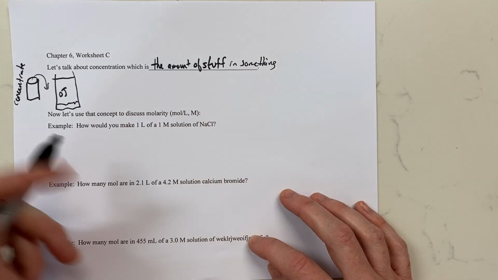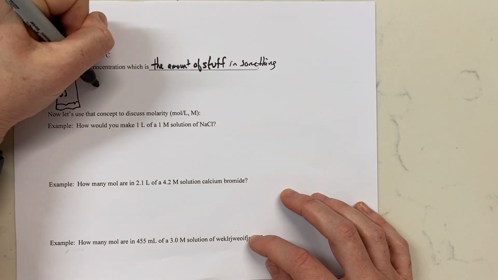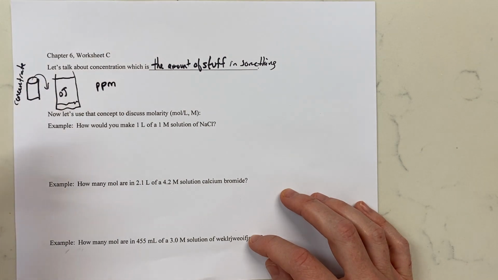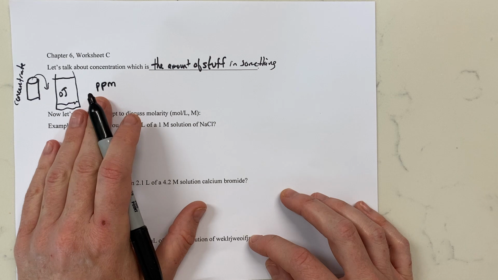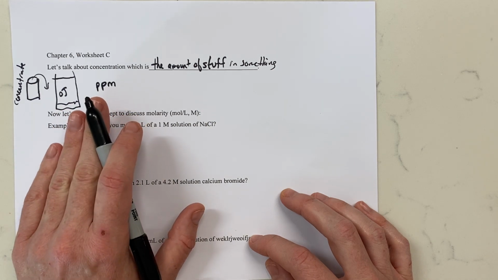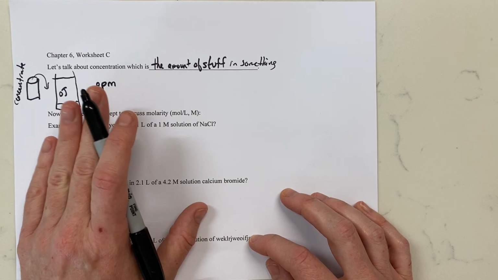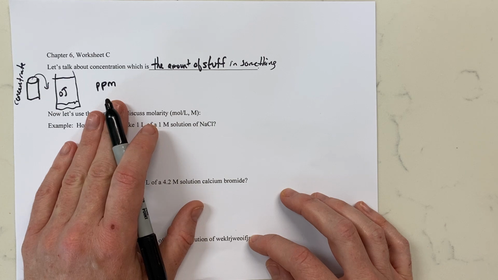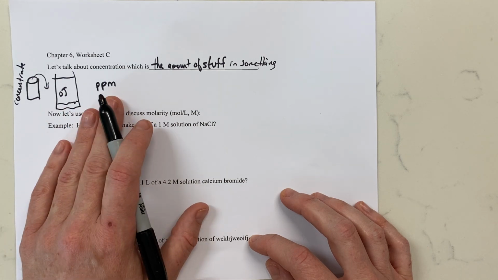So let's talk about some units of concentration, given that. ppm, parts per million, parts per billion, parts per trillion. You don't really necessarily need to know this yet. You'll get there in Gen Chem, and definitely if you move on in further chemistries. But parts per million is one of them.